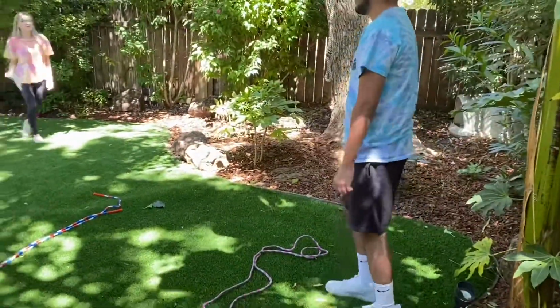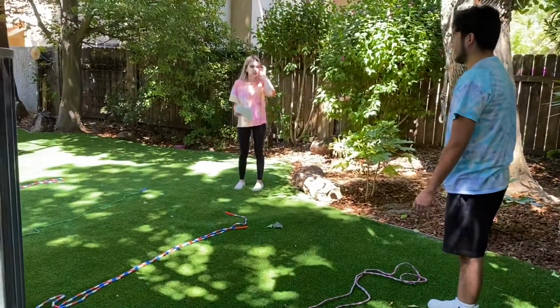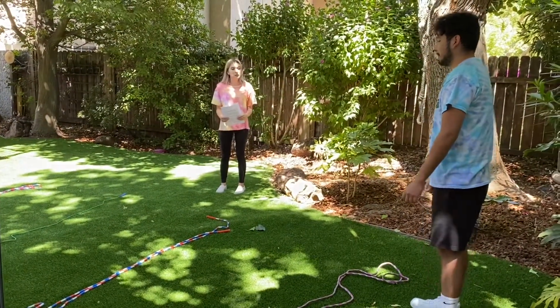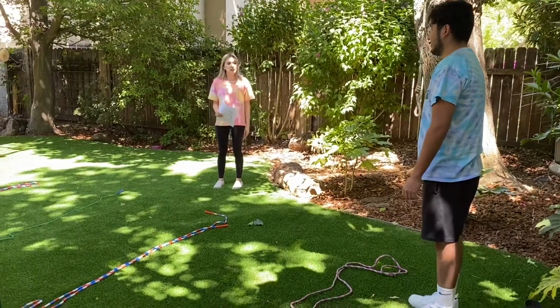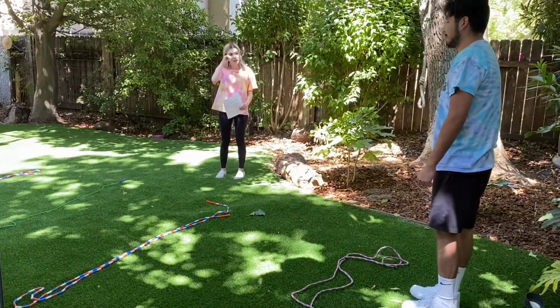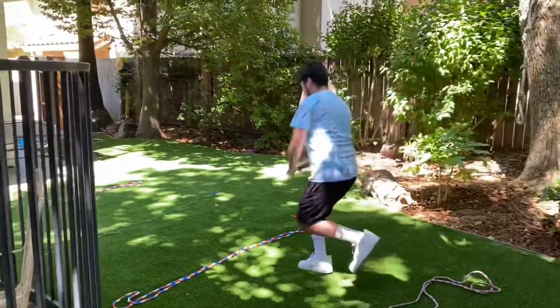Okay, so now that you finished the first time, you can try any of the other jumps that we talked about. So you can take off from 2 feet and land on 1 foot. You can take off from 1 foot, land on the same foot, or take off from 1 foot and land on the other foot. Go ahead, you can start.